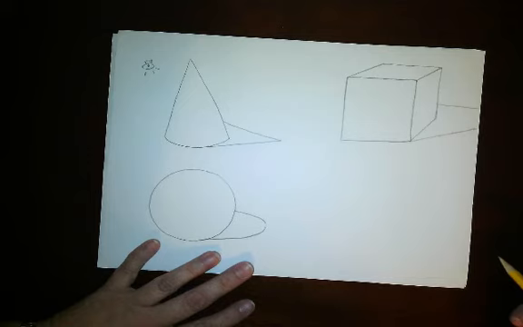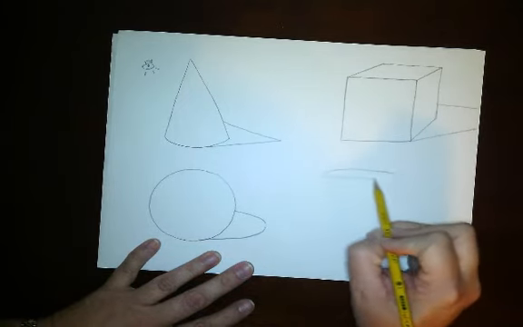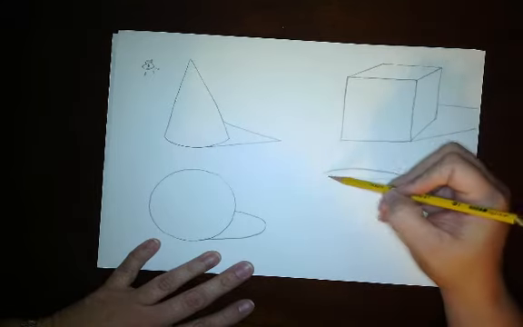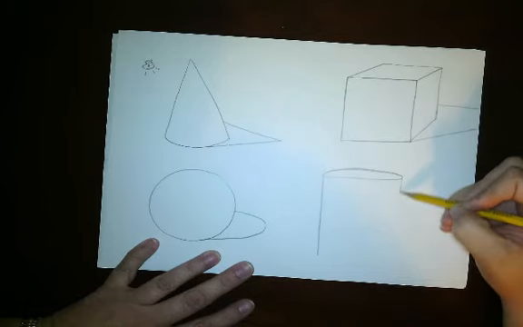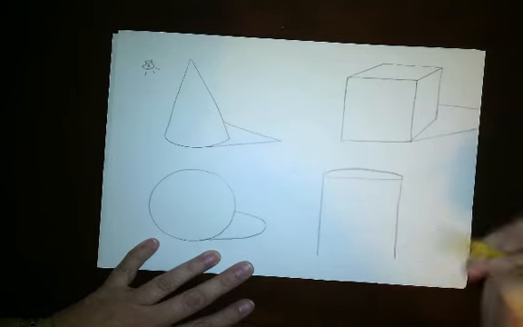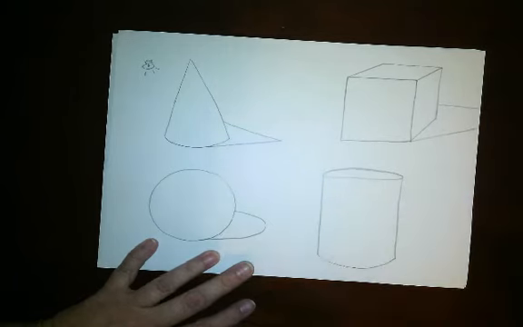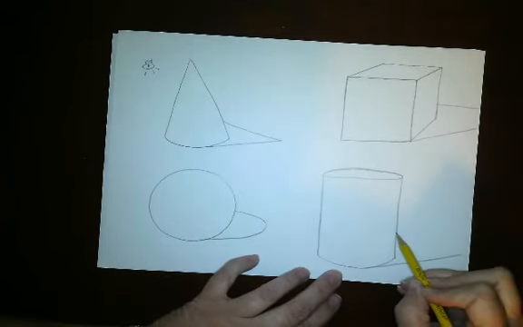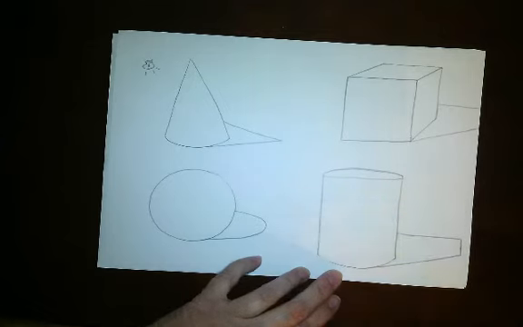Okay? And then we'll draw the shadow for that one. Okay? And then the next one is a cylinder. So I draw a skinny little oval looking thing. And then 2 straight lines down. And another smiley face. Okay. And then I make my shadow for this one.